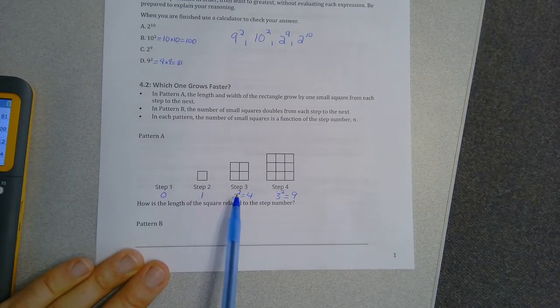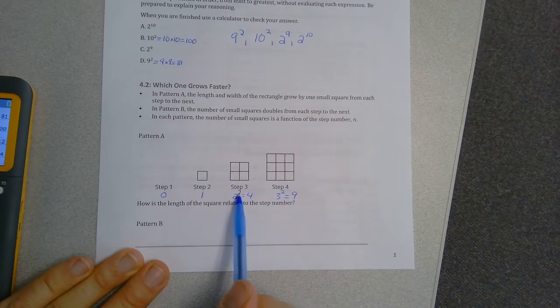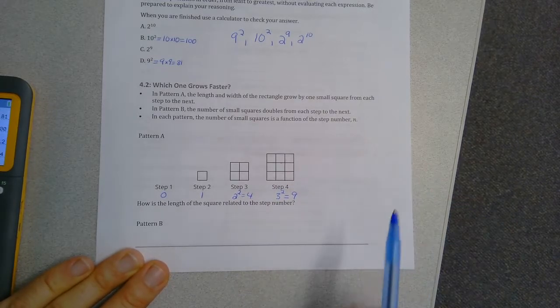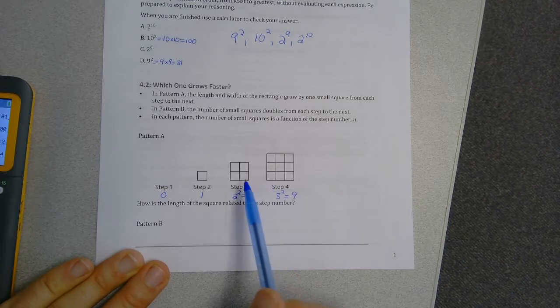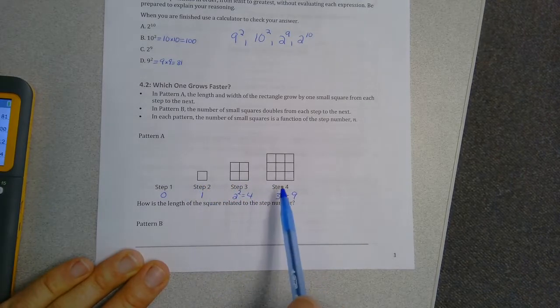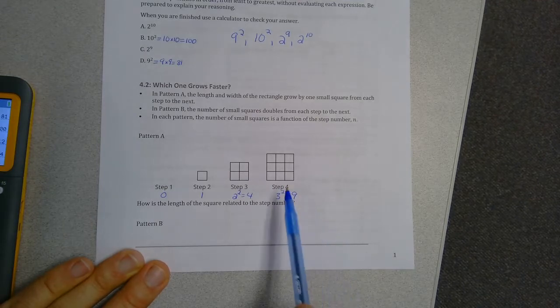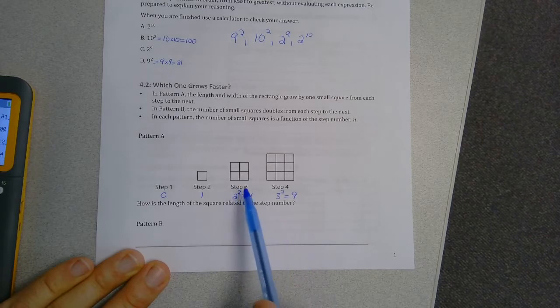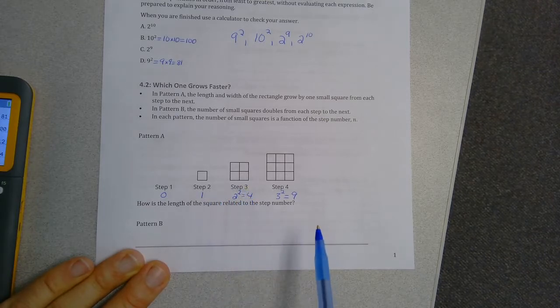Now we can see the pattern growing with an exponent of 2. So I know that this pattern is going to be quadratic. Now it's tempting to just say, oh, I have 3 squared and 2 squared and 1 squared, and just assume that it's going to be growing by n squared. However, I notice at step 4, 4 squared would give me 16, and our pattern has 9. And same here, 3 squared is 9, 2 squared is 4.